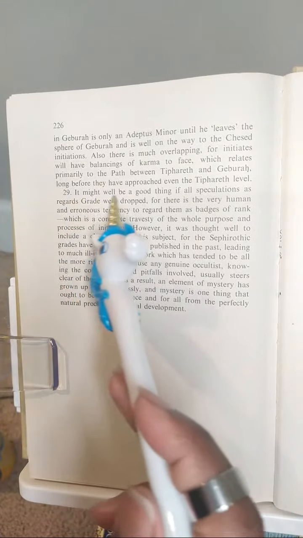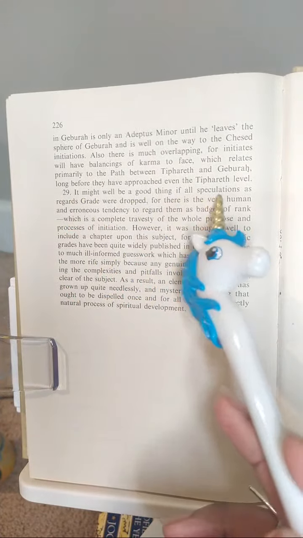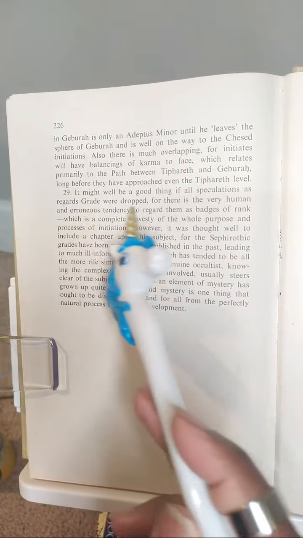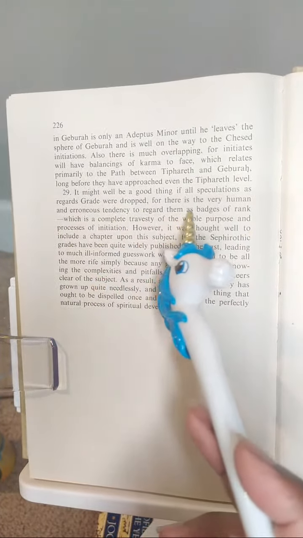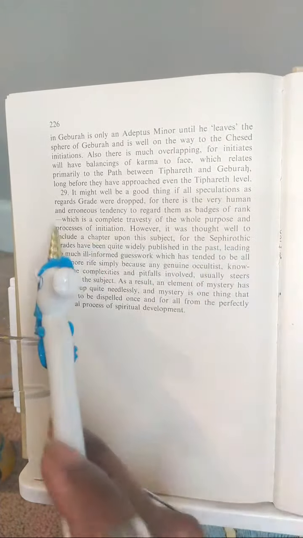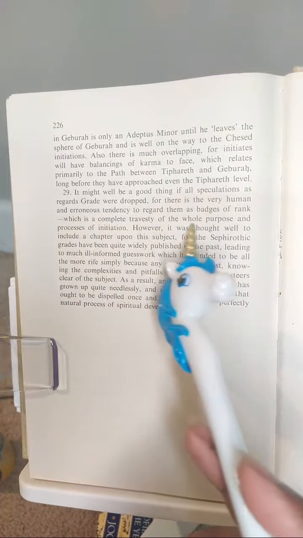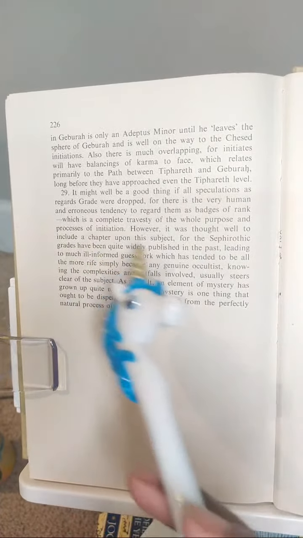29. It might well be a good thing if all speculations as regards grades were dropped, for there is the very human and erroneous tendency to regard them as badges of rank, which is a complete travesty of the whole purpose and process of initiation.